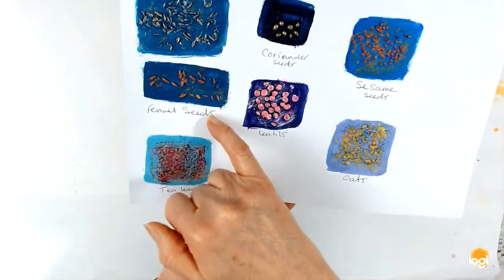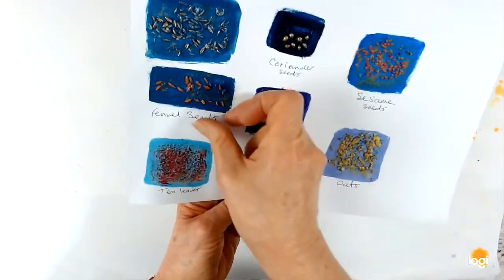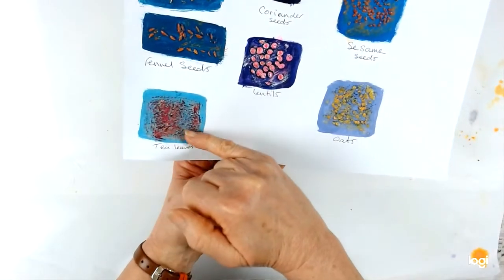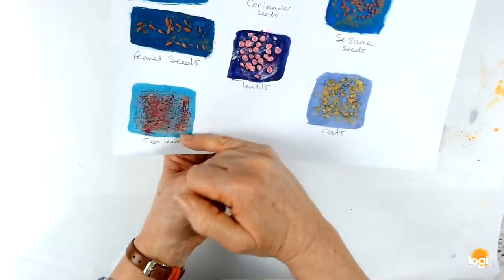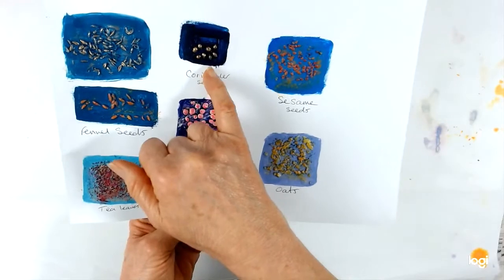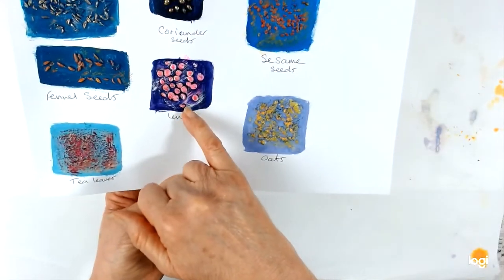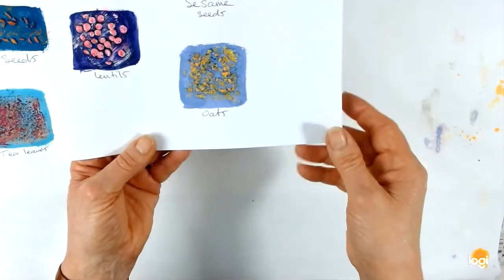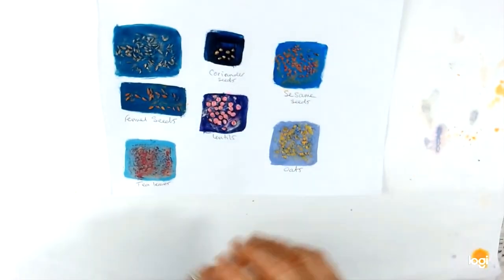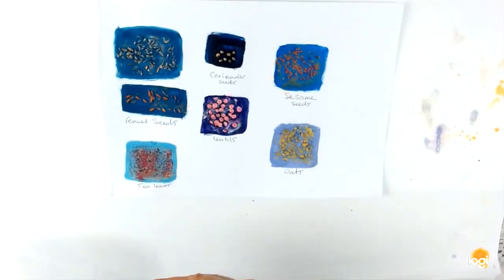So here I've got fennel seeds stuck down. This is just ordinary tea leaves, which I really liked. It gives a really nice scrunchy texture. Coriander seeds, I've got some lentils here, some sesame seeds, oats. You could try rice, you could try all sorts of things really. But I just thought, use your imagination and see what you can come up with.